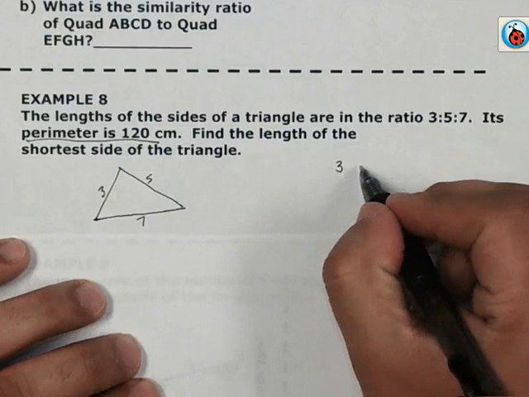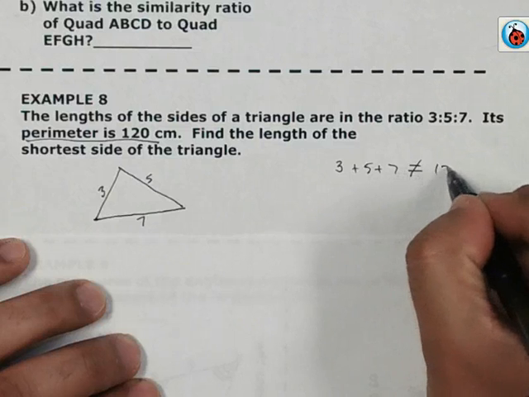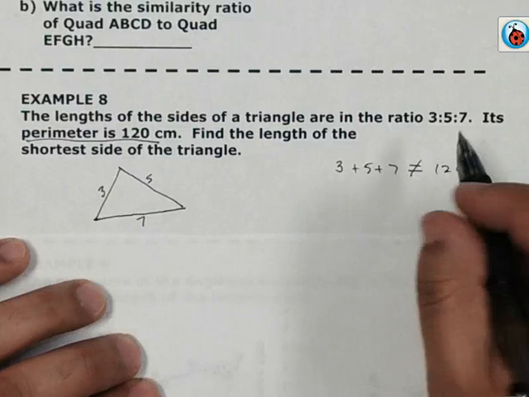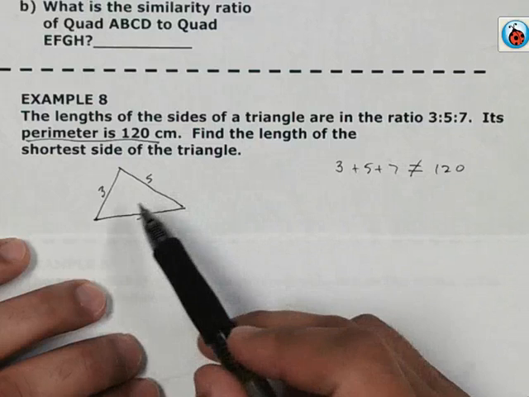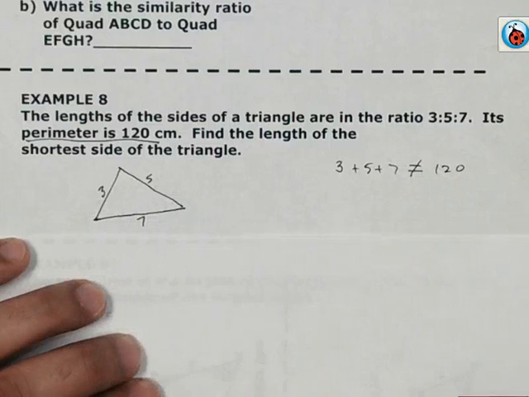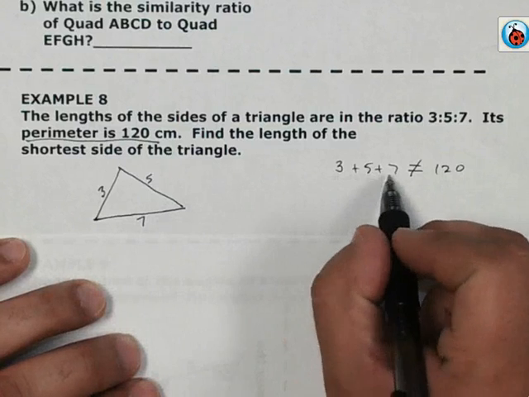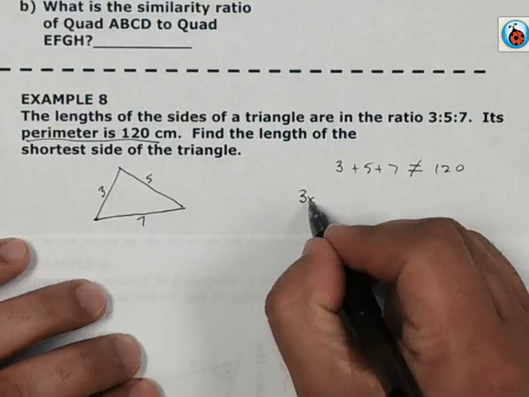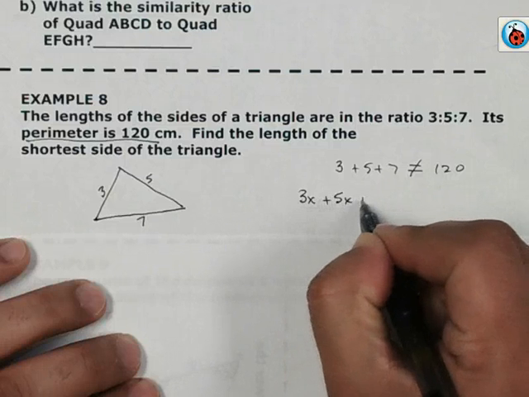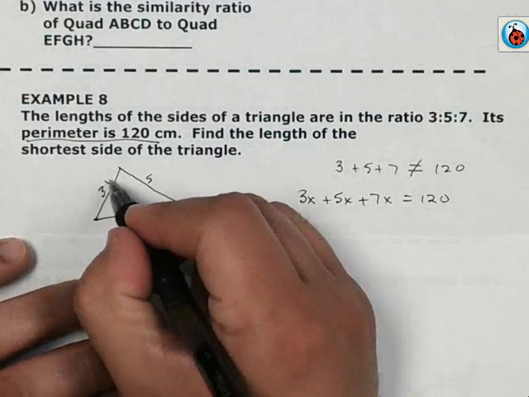Because obviously if I take 3 plus 5 plus 7, that's not going to give me 120. So what I need to do is find some kind of multiple of 3, 5, and 7 that will add up to 120. So we've got to figure out what that is. So what I'm going to do then, instead of writing just 3 plus 5 plus 7, I'm going to change this to 3x plus 5x plus 7x and set that equal to 120.